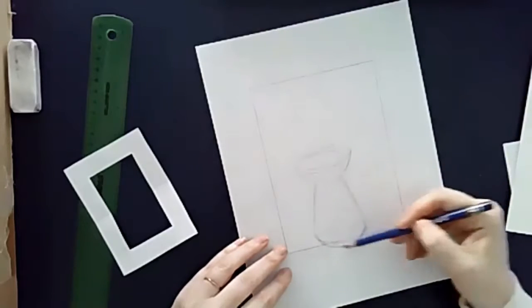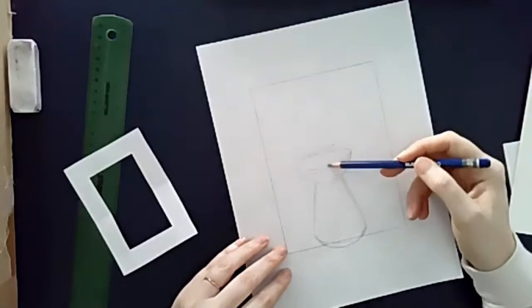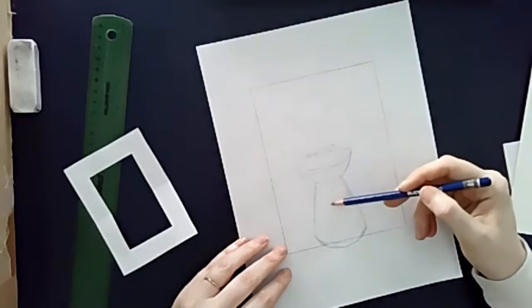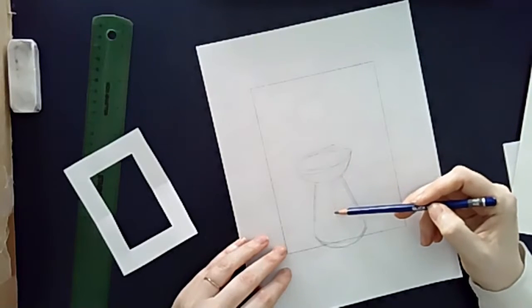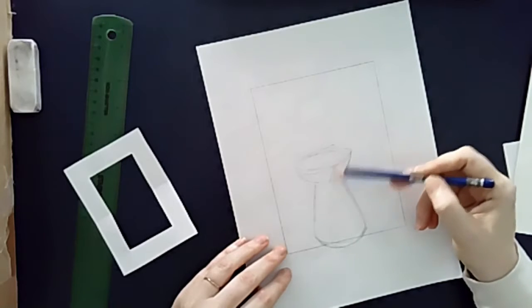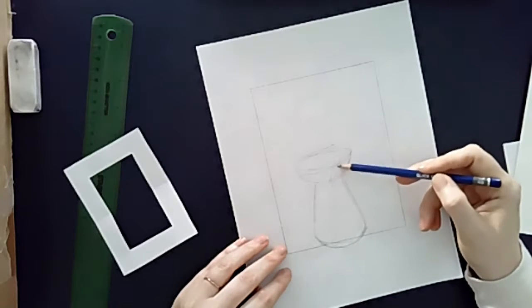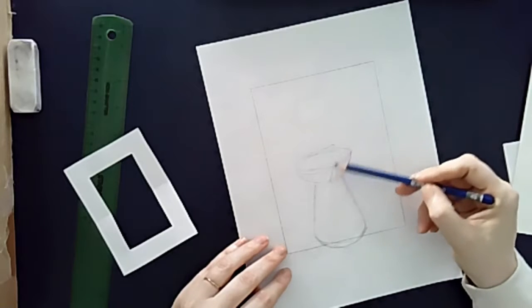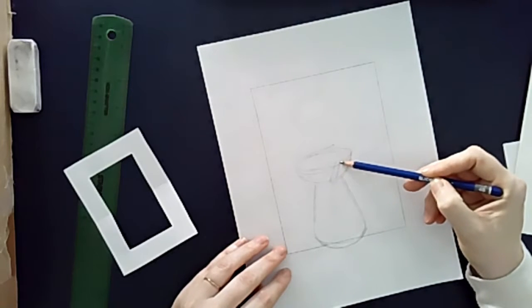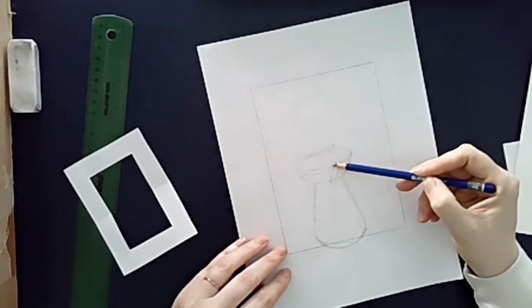So here's the shape, and then coming out are the roots. Drawing through glass is always interesting because there's a distortion effect when you're looking at something through glass, and it gives an interesting effect.